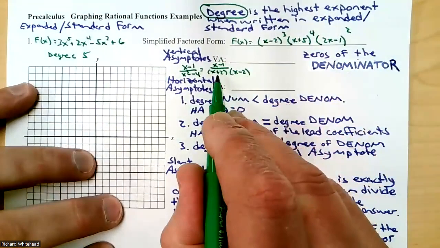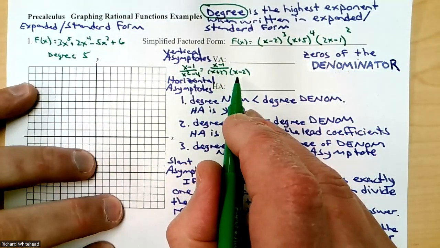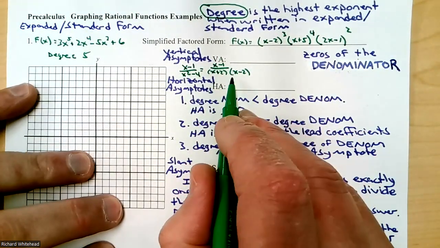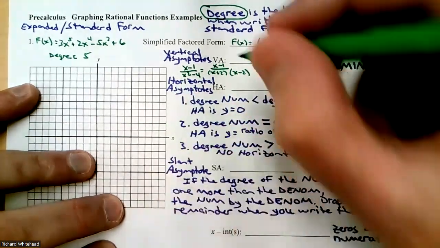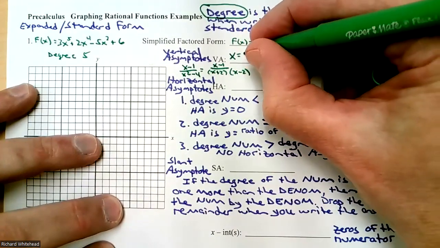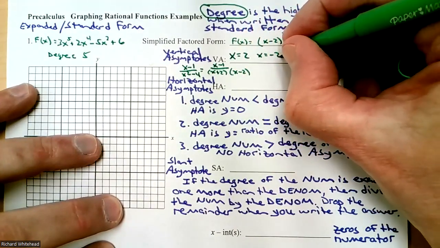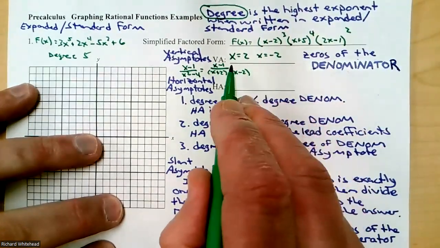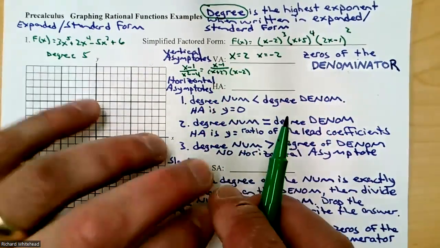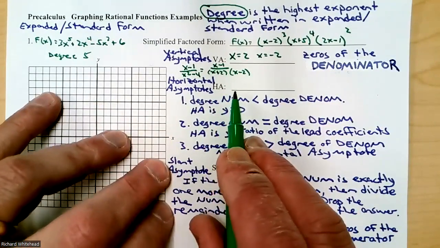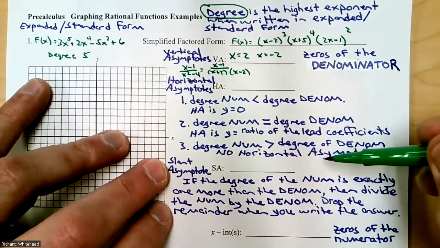So if I put negative 2 or positive 2 in here, the fraction's not going to exist. So that's going to create a vertical asymptote. It's where it doesn't exist. So we'd say the vertical asymptotes are x equals 2 and x equals negative 2, because vertical lines are always x equals something. Horizontal asymptotes, unfortunately, have a whole bunch of different rules.